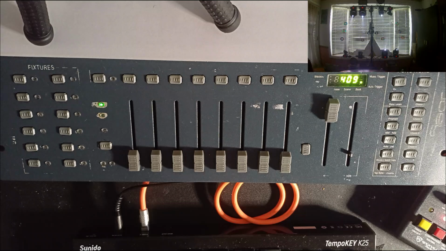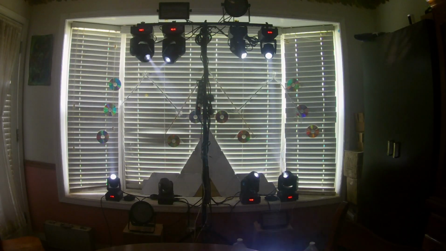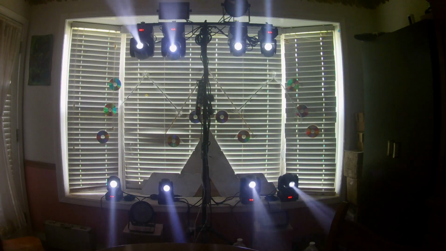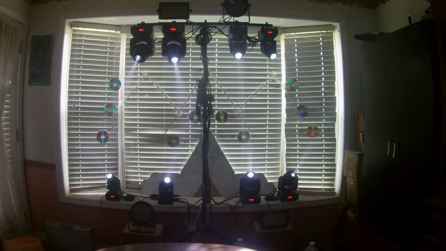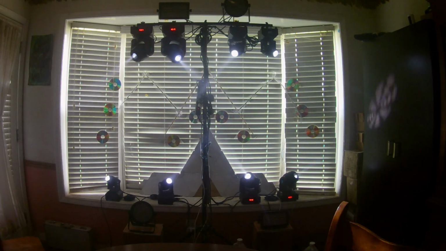And so when I did that, the beams actually reset. And that's one of the big problems with my beam moving heads is they like to reset. But anyway, here you go. You can see the chase is going. That other beam still needs to do it. But there you go. As you can see, I made another little chase.